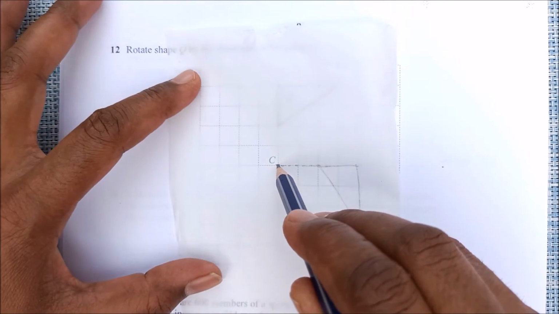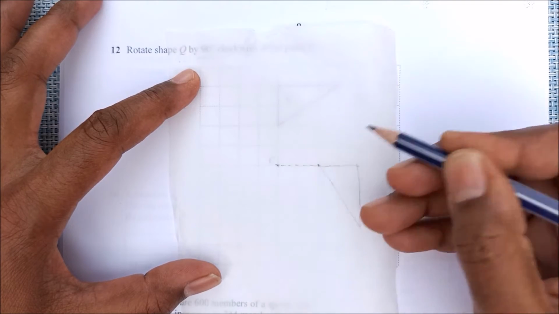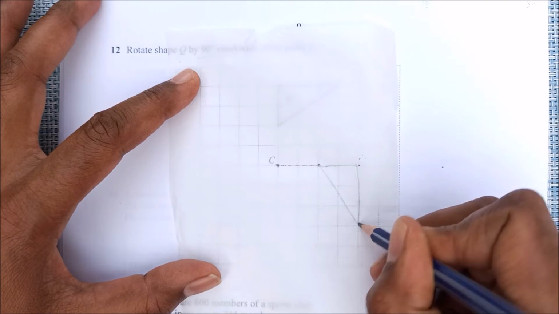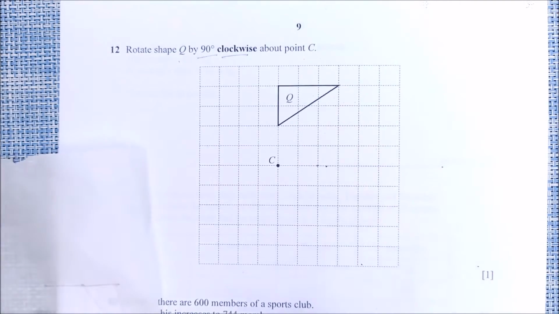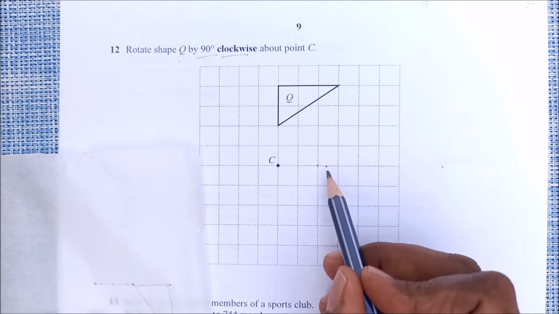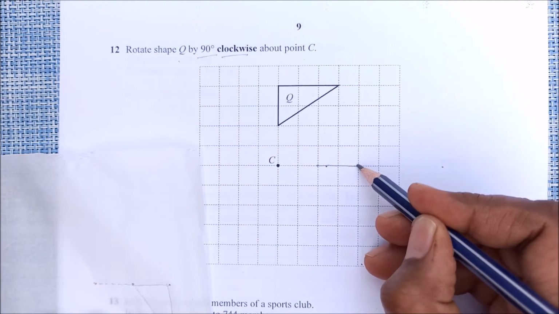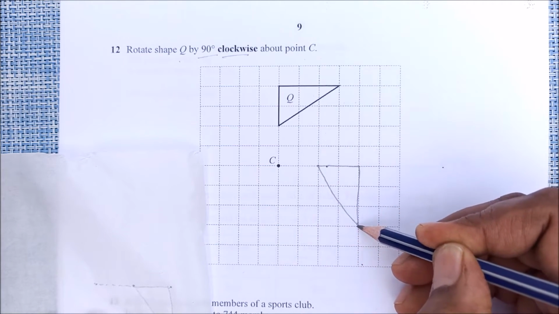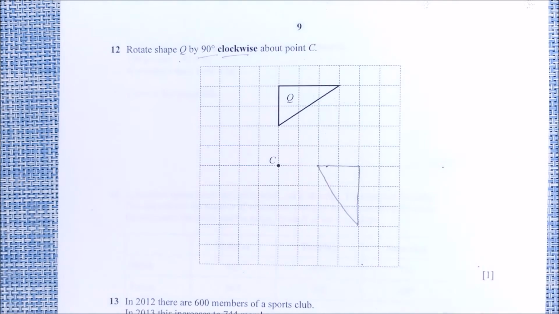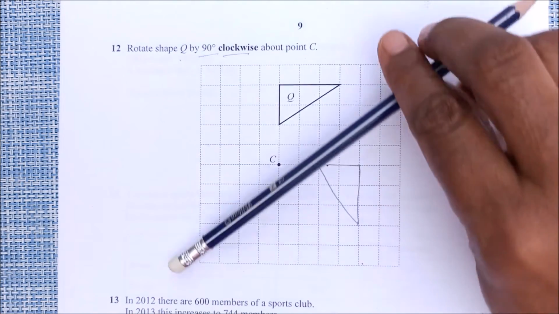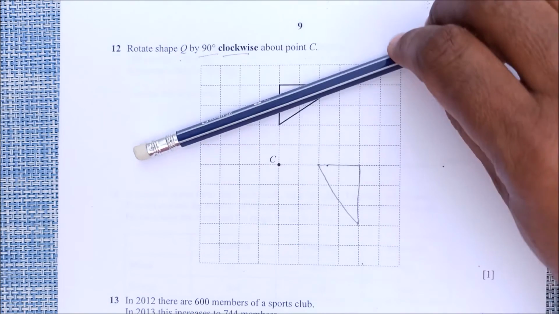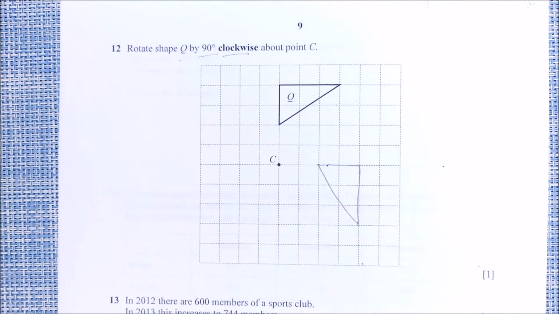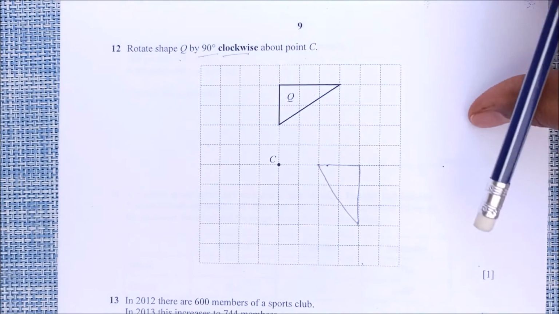So you can see a point is coming here. Press it hard so that you can get impressions down. Then we can just draw the triangle. So it's here. Use a ruler please for this. This way we have rotated this Q shape clockwise by 90 degrees.